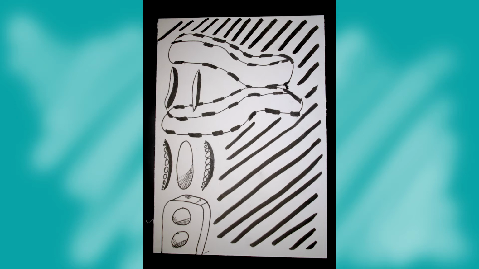Only curvilinear shapes make up the composition. Some of the negative space around the shapes has been filled by thick diagonal lines. In my opinion, this flattens the overall image. The wrench is no longer floating.